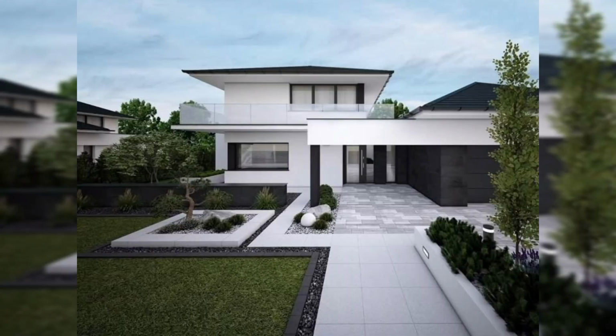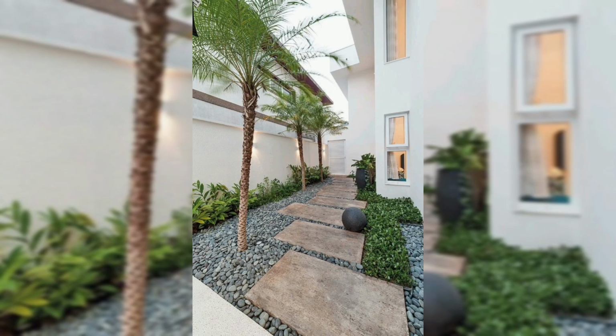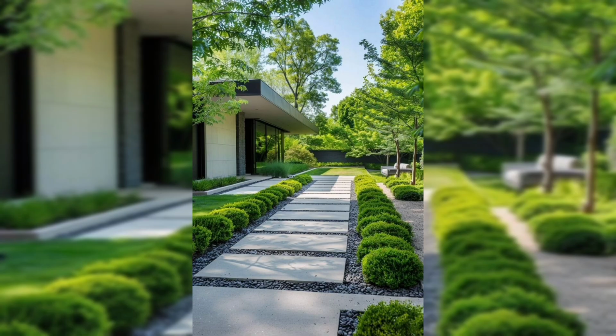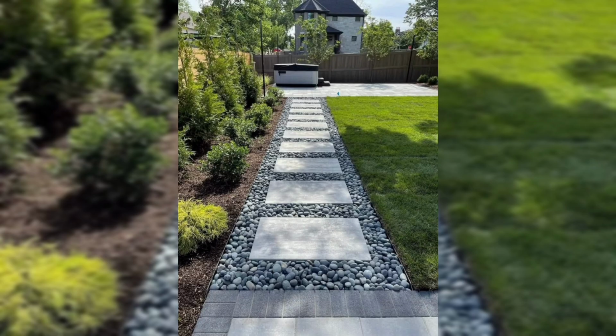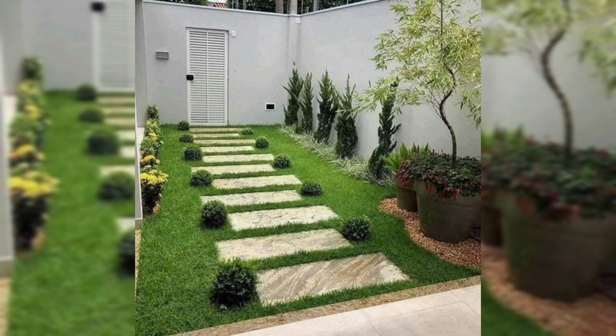Trees and shrubs. Smart, well-chosen trees like ornamental trees add structure and provide a polished look, and work well around the home.